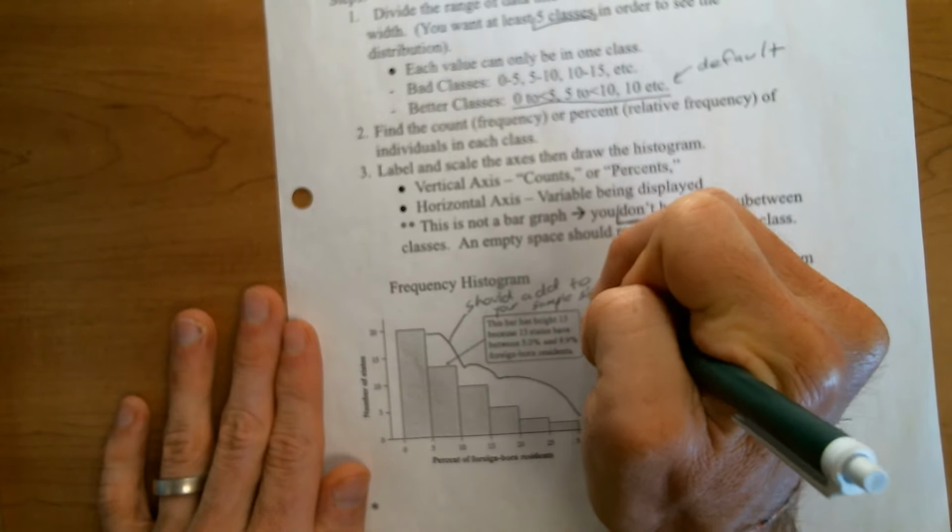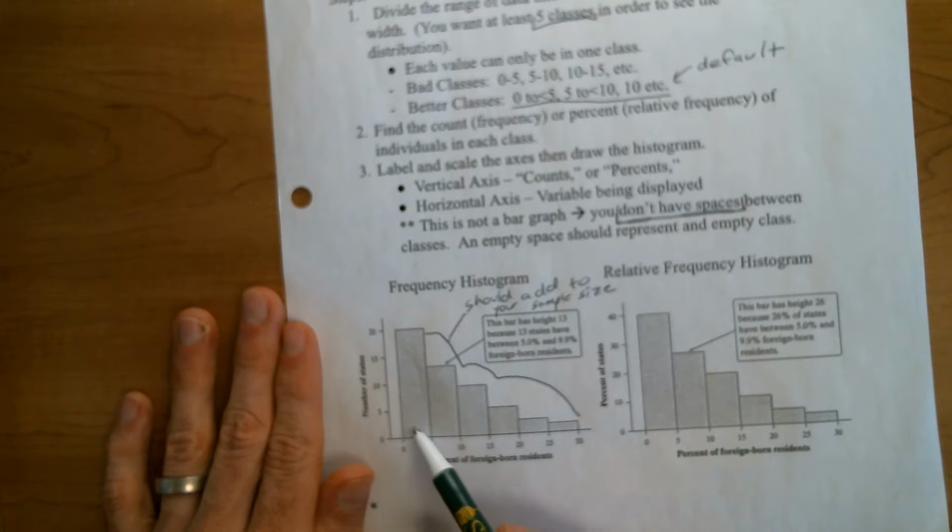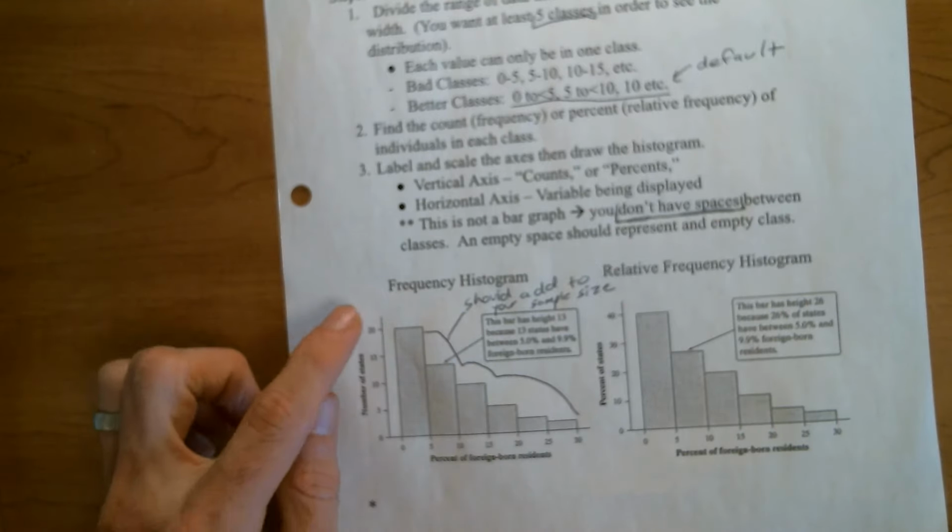All right, because for each observation, you're putting them into one of these intervals, either 0 to 5, 5 to 10, 10 to 15, and every one of your observations should be accounted for. So since these bars are just telling you how many are in each interval, if you were to add these bars together, it should add to whatever your sample size is. All right, and this is just the frequency histogram where we're counting.